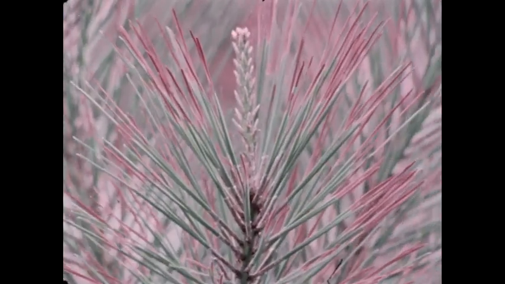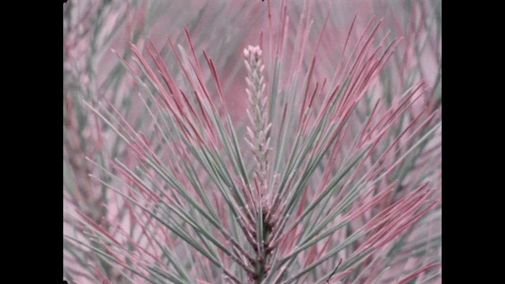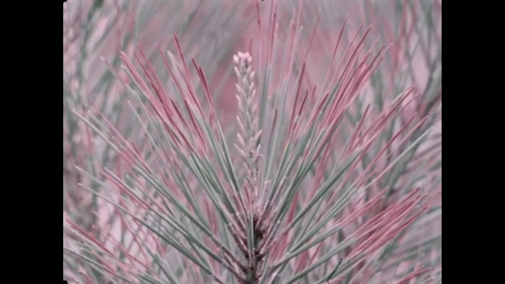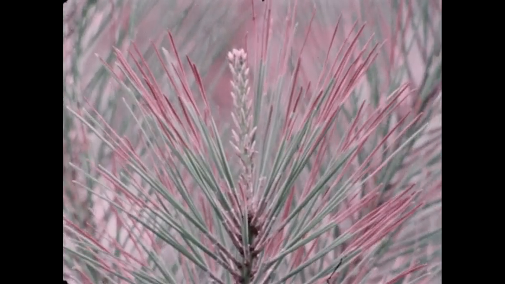Tip burn like this results from tissue death and causes reduction in photosynthesis and food production, limiting future growth. Injury can occur at great distances from a source of pollution. Acute injury due to sulfur dioxide exposure occurred to a number of plant species more than 5 miles from the source.